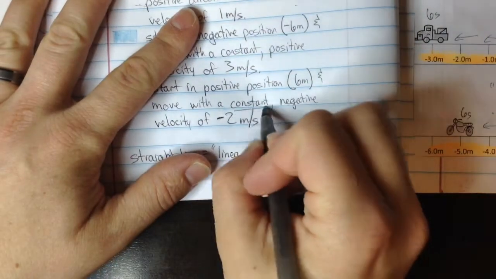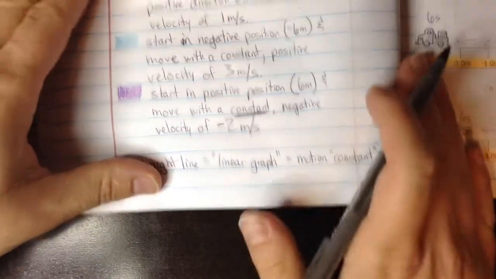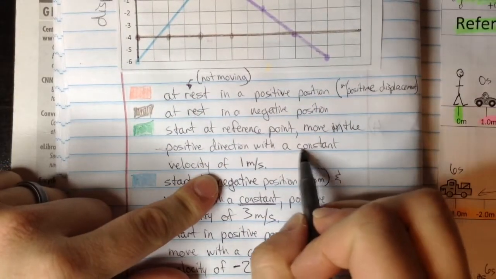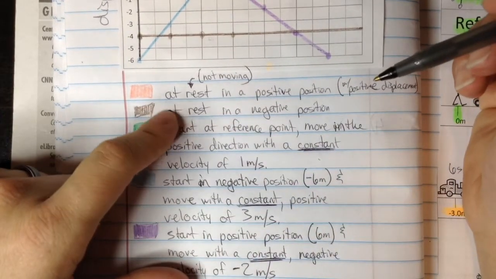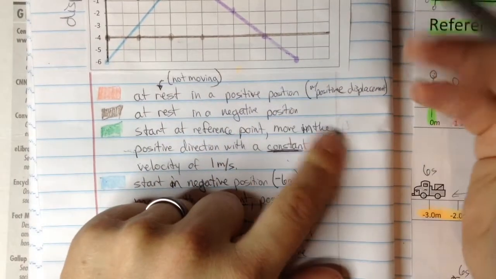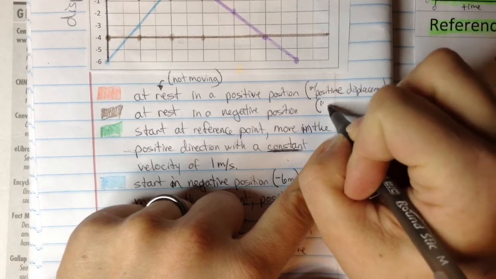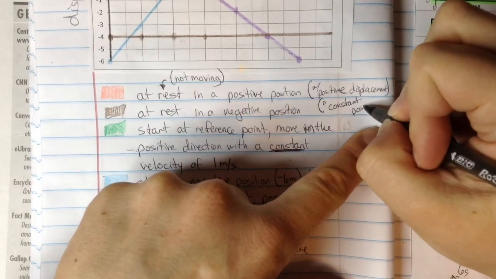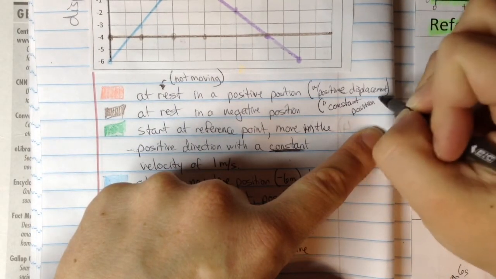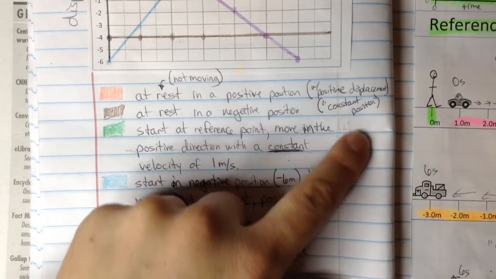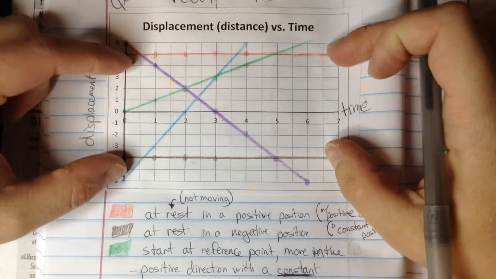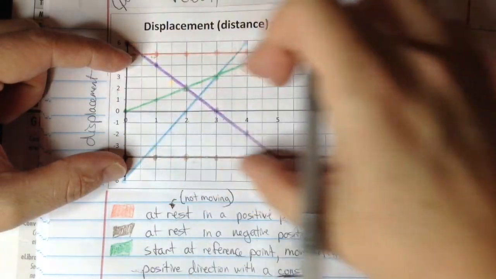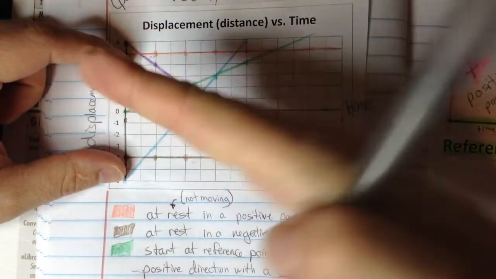So in here we have a constant negative velocity. On the blue one we had a constant positive velocity. On the green one we had a constant positive velocity. Now this one is at rest. What these are here, we can call a constant position, because its position isn't changing. So the red and the brown, these two linear graphs, the ones that are at rest, have a constant position. These have a constant velocity.